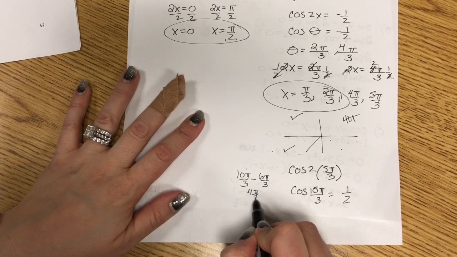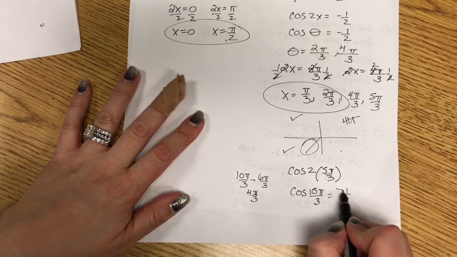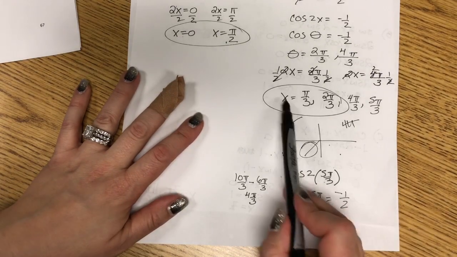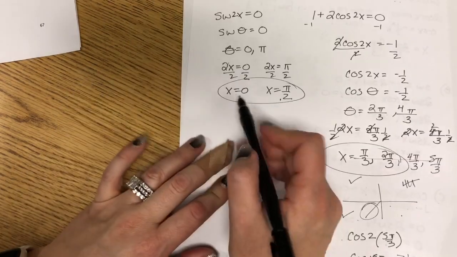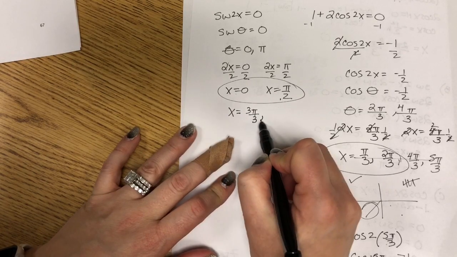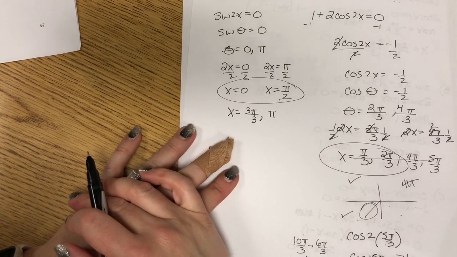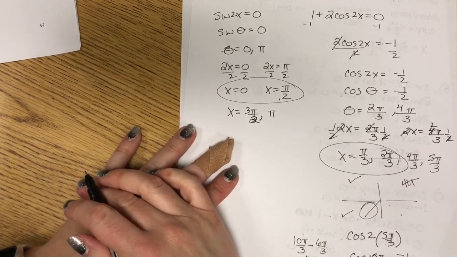That's 4 pi over 3, which is down here, so that's why it's negative. So we have to include all these values. The same idea over here, we're also going to have to include 3 pi over 2 and pi. Oops, that's supposed to be a 2.